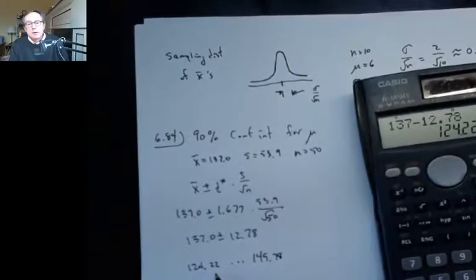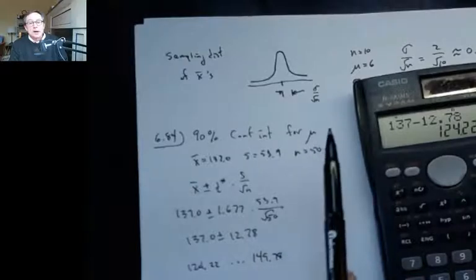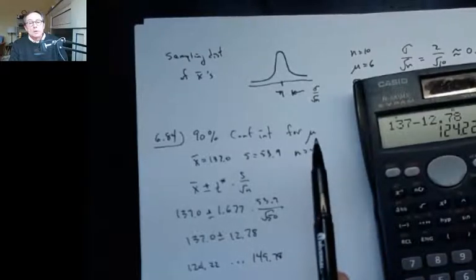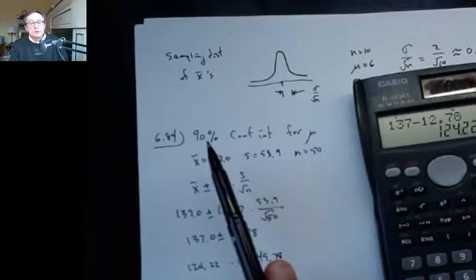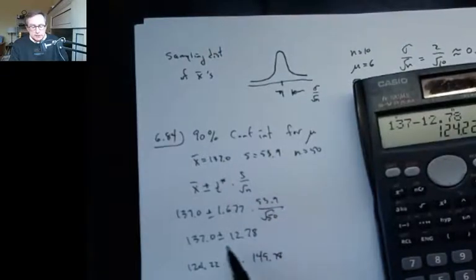124.22. Okay, and again, as always with a confidence interval, getting the answer is good. It's good to get the right answer. But the most important thing is to understand what a confidence interval is about. This does not tell us where the x bars are. Confidence intervals are not about x bars. Confidence intervals are about the population number. Confidence intervals are about mu. We are pretty sure that mu lies between these two numbers.